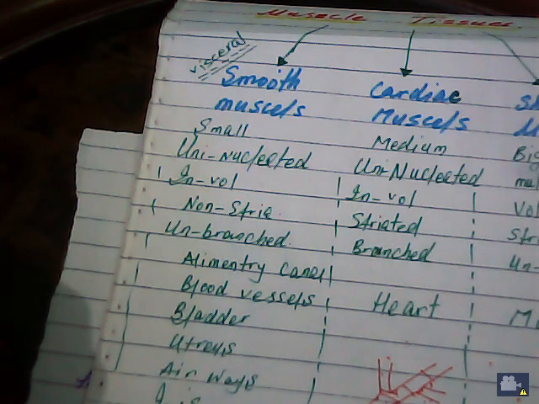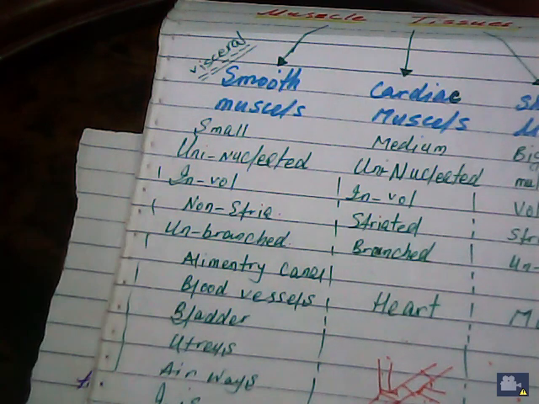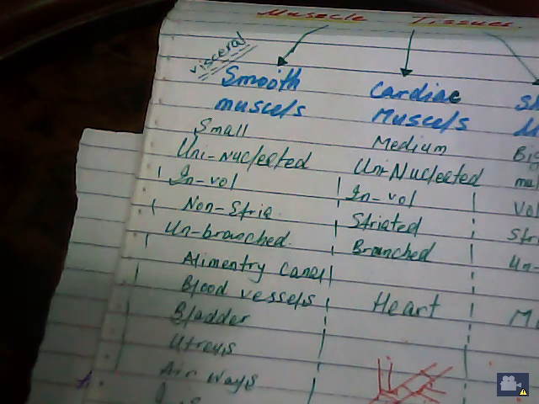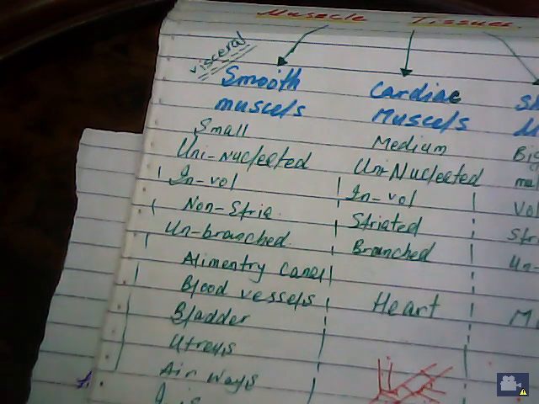And there is a peristaltic movement in our alimentary canal while we are eating or swallowing our food, or there is anti-peristaltic movement when we are vomiting. So this all is due to the smooth muscles. Smooth muscles are involved in the movement of different substances in our body.